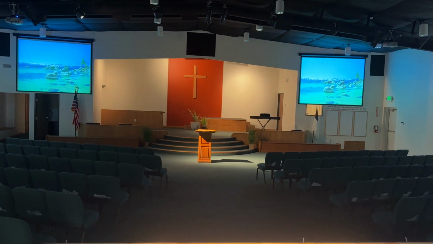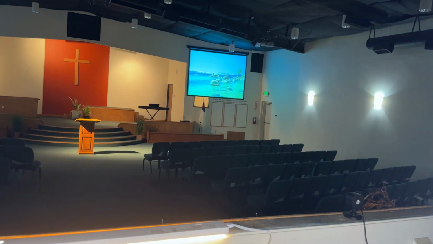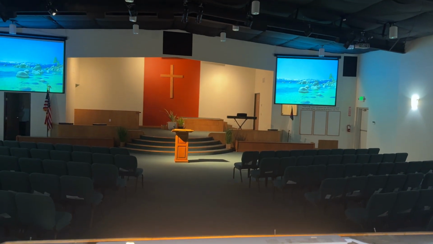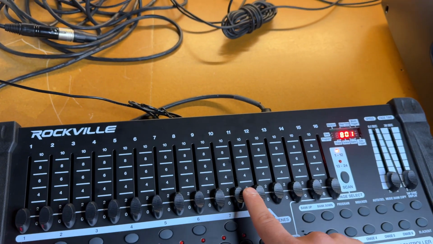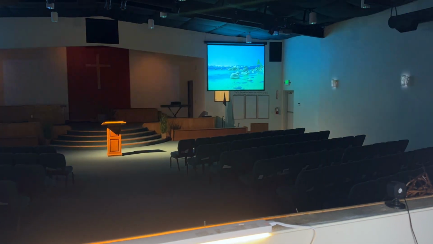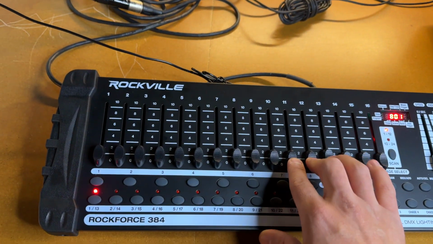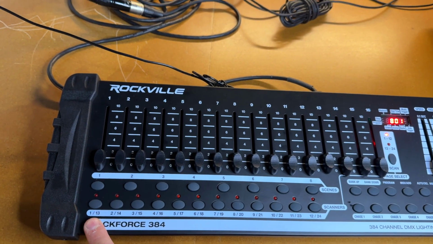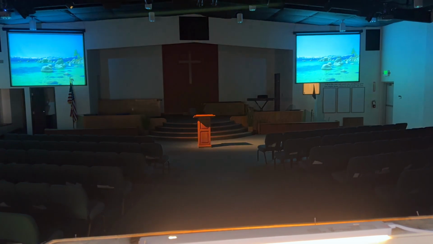Now, if we want to put this back, we're going to follow the same steps again. So again, the wall light was 12, the back was 11 on the house lights. House lights, number 12 and number 11. We turned those all the way up. Now we'll bring them all the way down. Now we need to control the spotlight, which I believe was number 3. Unselect the house lights. Now select the spotlights. Select channel 3. Slide it all the way up. Slide it all the way down. Now everything is off again.